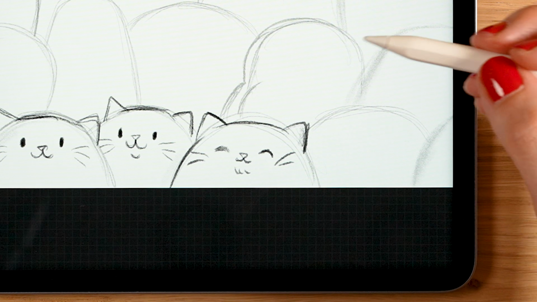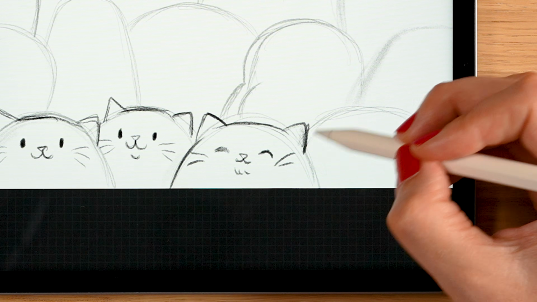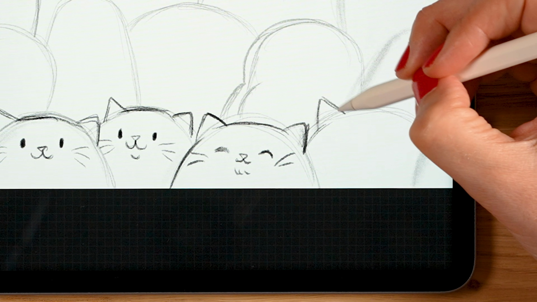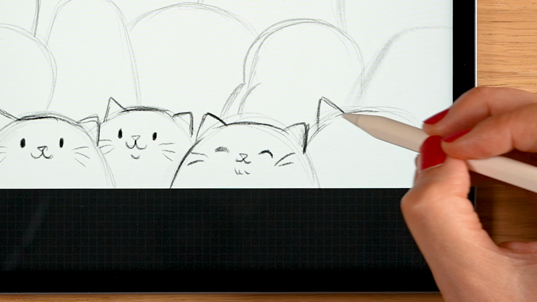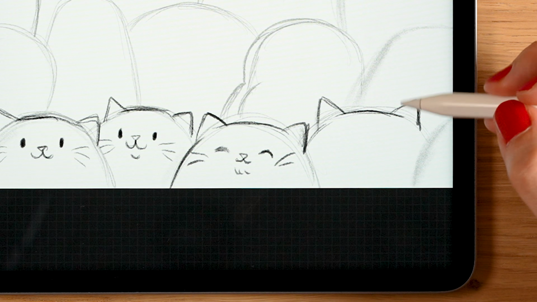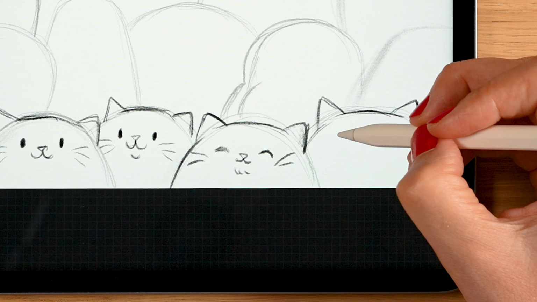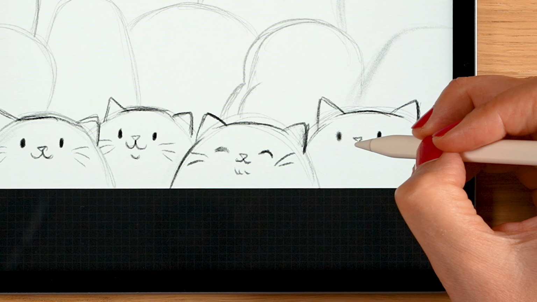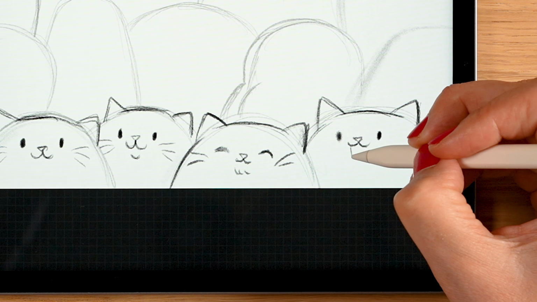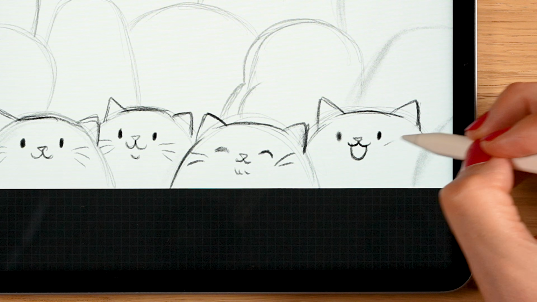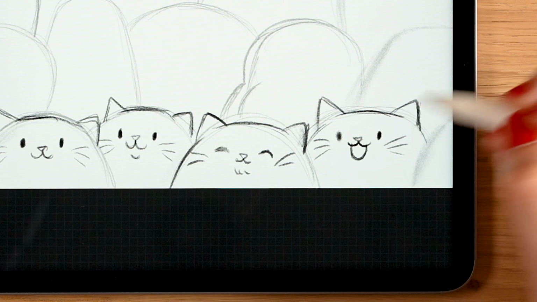You can also vary the amount of whiskers. For some you can go for 3, for some you can use 2. For some you can just leave them out. These are all small things that can help with that variety. Here are the eyes, and you can also go for an open mouth like this, adding a little curve underneath. So this one is extra happy.